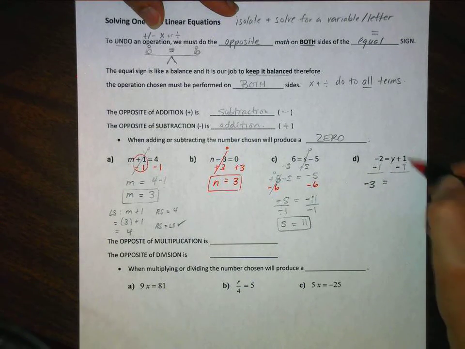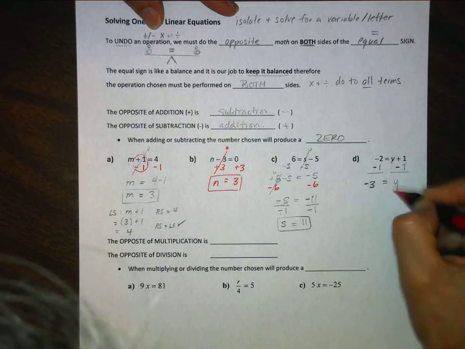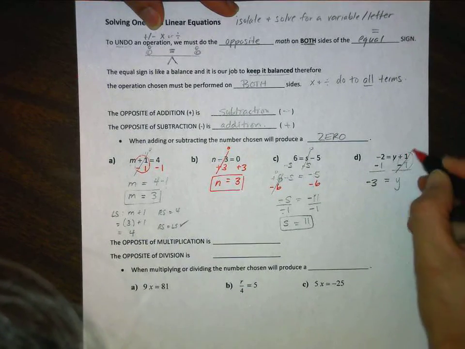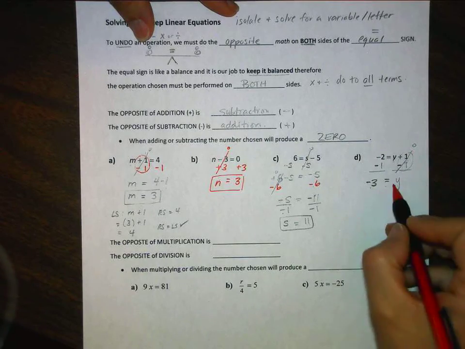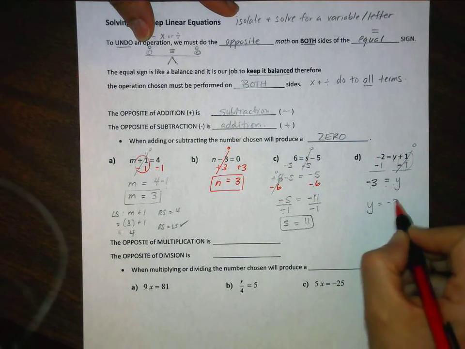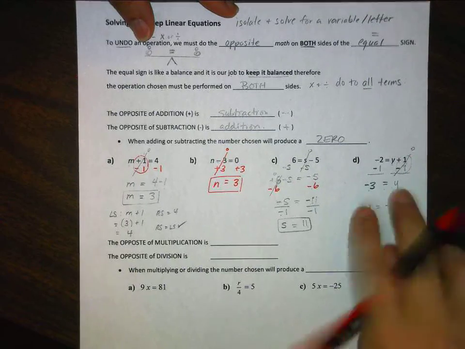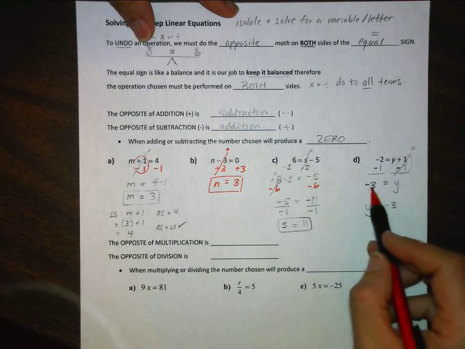So y, I've chosen this so it would be 0, and I'm left with negative 3 equals y. Well, negative 3 equals y is just the same as y is equal to negative 3. You can just flip the other side. It really doesn't matter. Negative 3 equals y, or y equals negative 3.